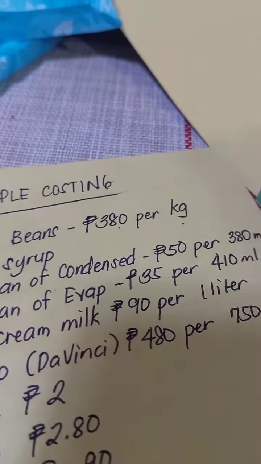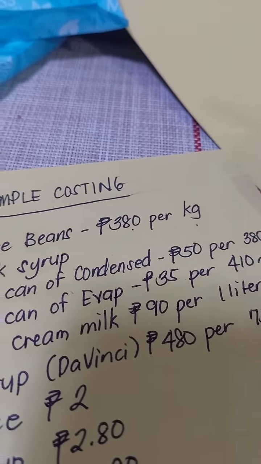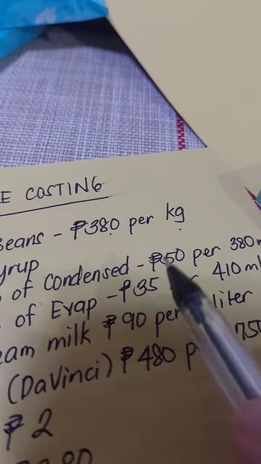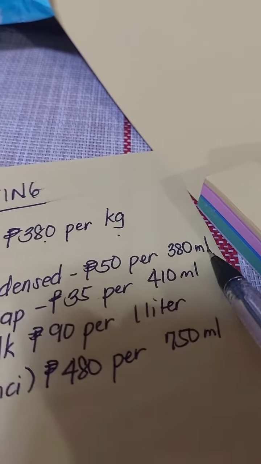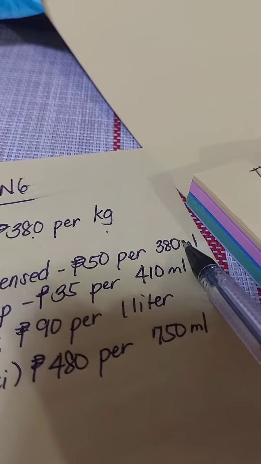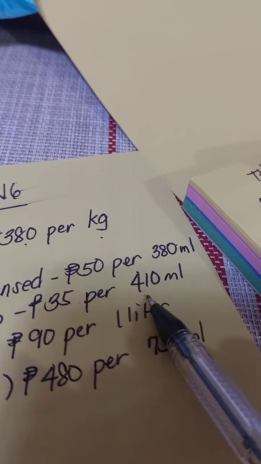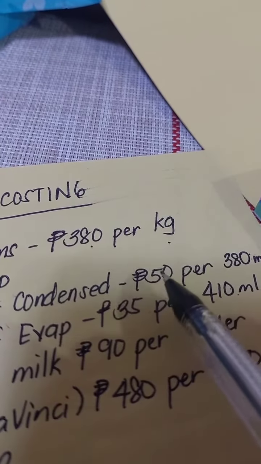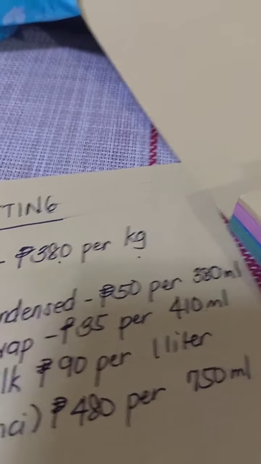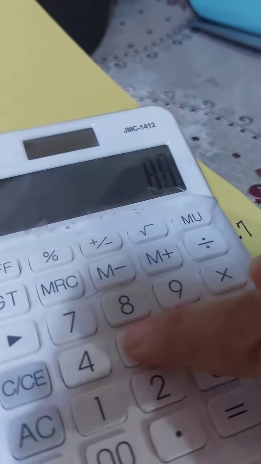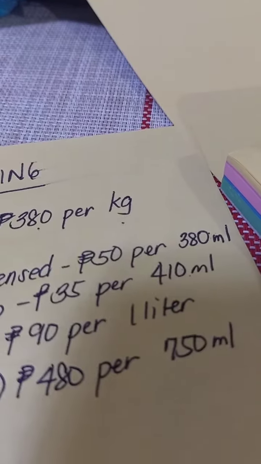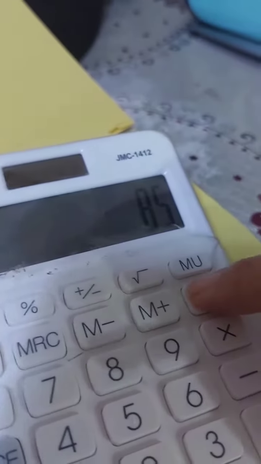1 can of condensed milk is 50 pesos and 1 can of evap is 35. So, that is a total of 85 pesos. The total ml, you will just have to add this 380 to 410, so that is 790 ml. So, add 50 plus 35, that is 85 pesos, and then divide it by 790.